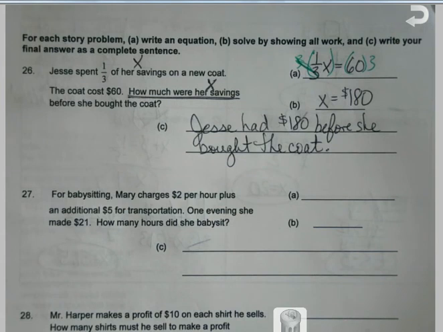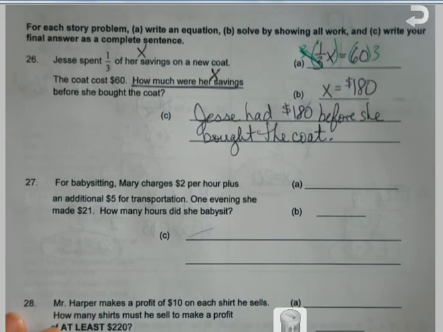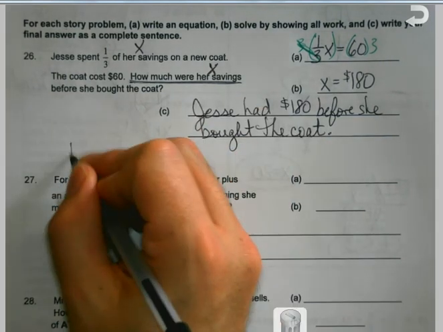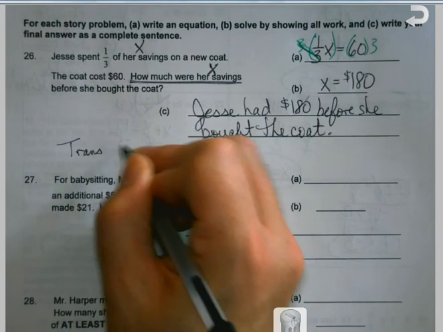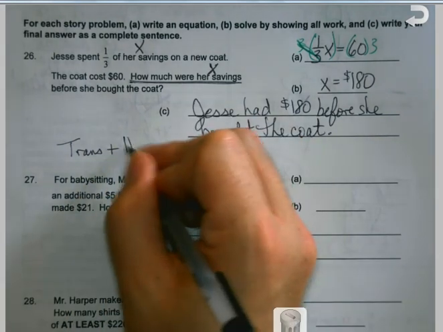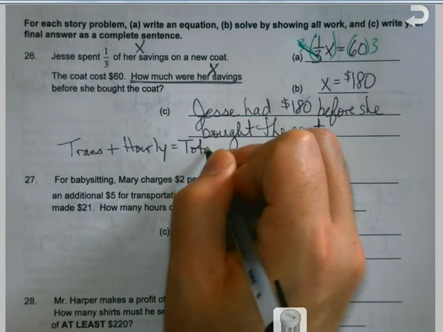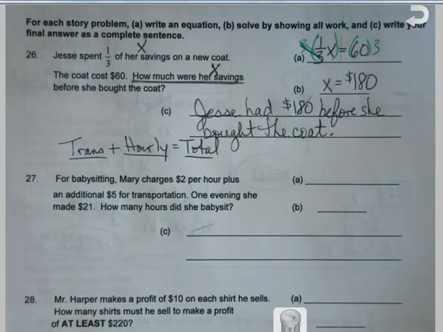But again, sometimes it may even come down to writing something down in regular English form before you can get it into an equation. 27 might be a good example for that. For babysitting, Mary charges $2 an hour plus an additional $5 for transportation. One evening she made $21. How many hours did she babysit? Okay, let's think about this for a minute. So she's going to do transportation plus what she gets hourly is going to equal the total. And you're like, now why would I want to write all that out? Because sometimes we just start looking at numbers like, I don't know where this stuff goes. Shoot, I'm just going to skip it.